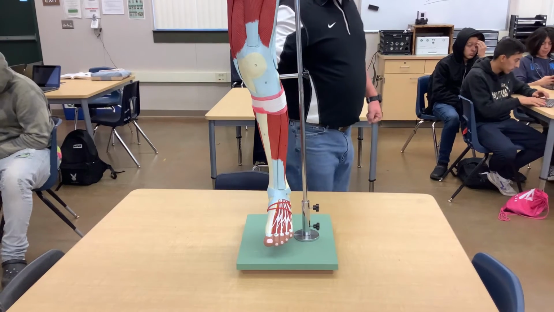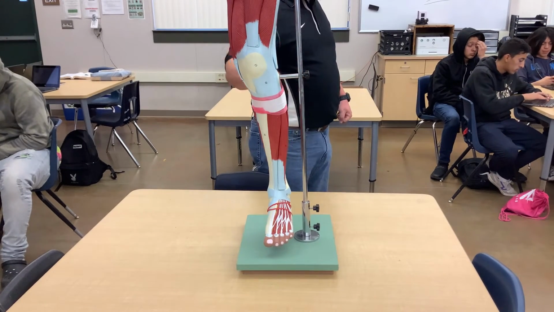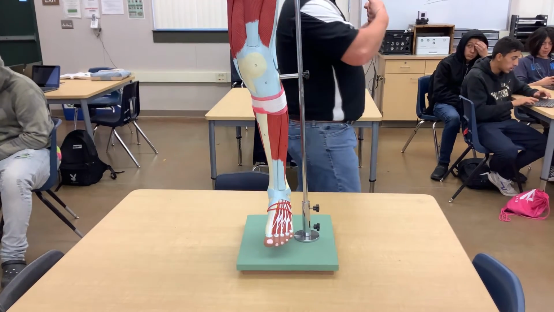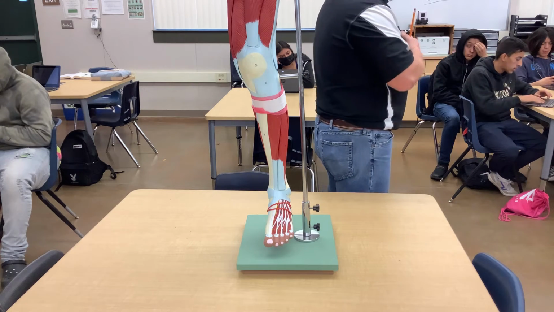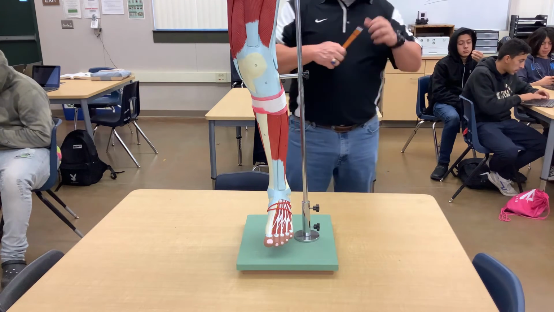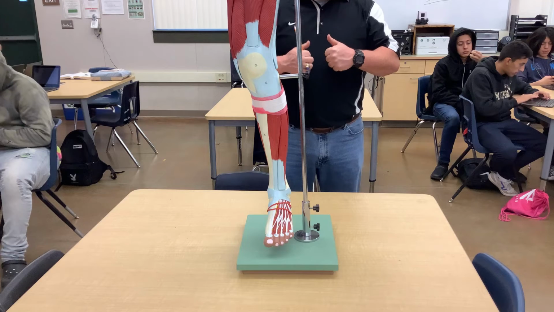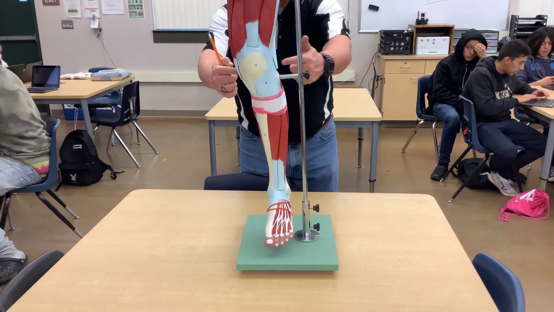Medial meniscus and lateral meniscus, those are the pads that sit on top of the tibia. Where? They sit on top of the tibia, the meniscus. Oh, wait, where's it at? Okay, in the joint line.